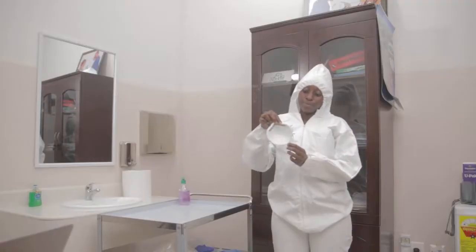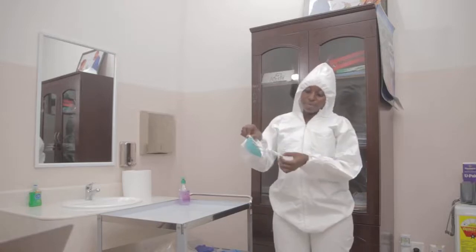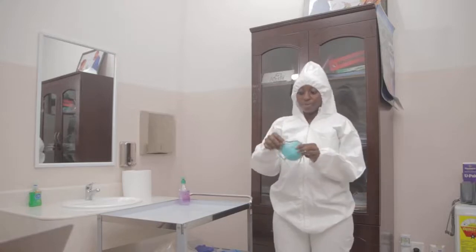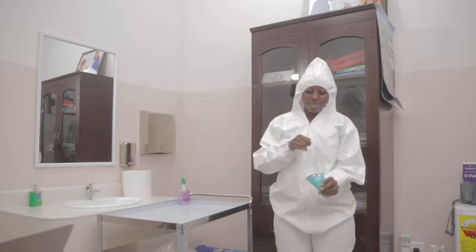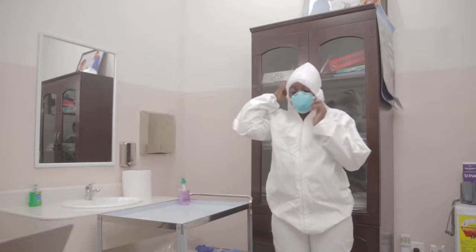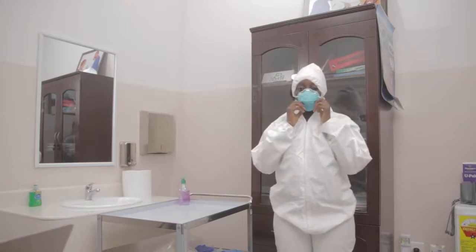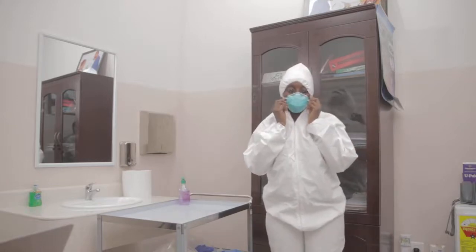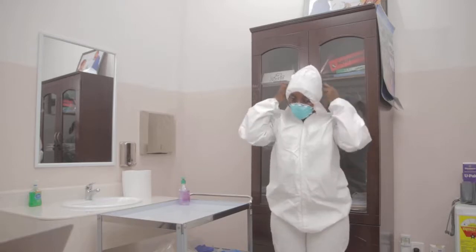Wearing of respirator. Cup the respirator in your hand with the nose piece at your fingertips, allowing the headbands to hang freely. Position the respirator under your chin with the nose piece up. Pull the top strap over your head, resting it high at the back of your head. Pull the bottom strap over your head and position it around the neck below the ears.